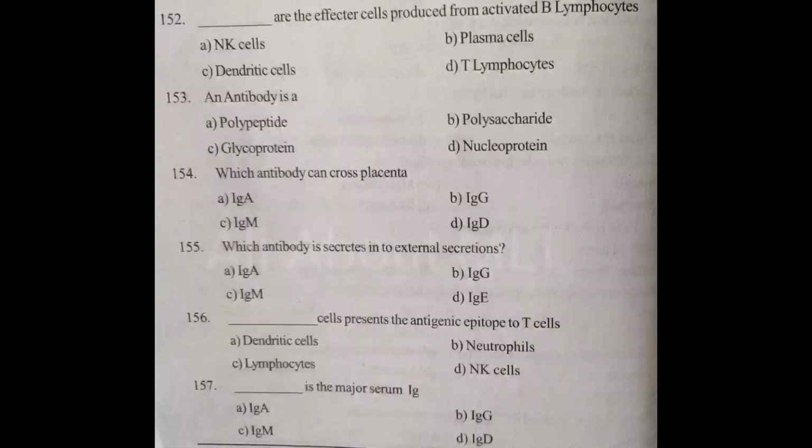Dash is the major serum immunoglobulin. Option A IgA, option B IgG, option C IgM, option D IgD. Answer is option B IgG.